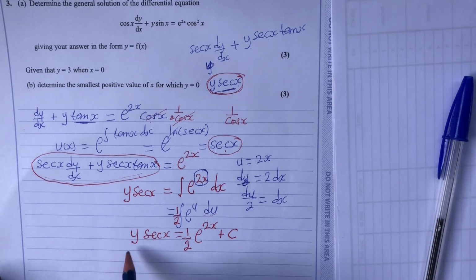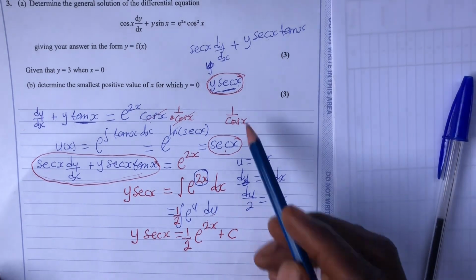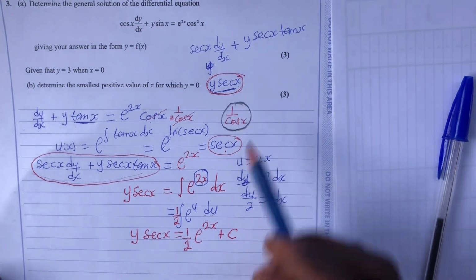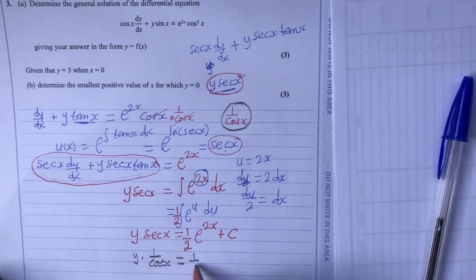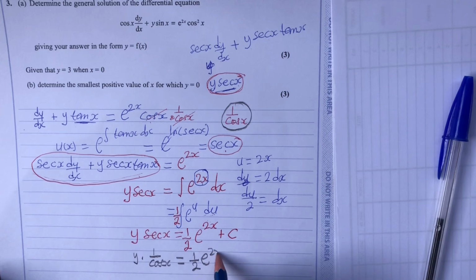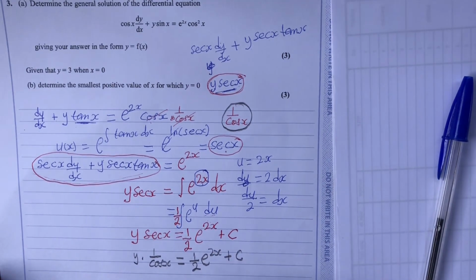Now, I've already said that secant of x is the same as 1 over cosine of x. So this is the same as y times 1 on cosine of x equals half of e power 2x plus c.